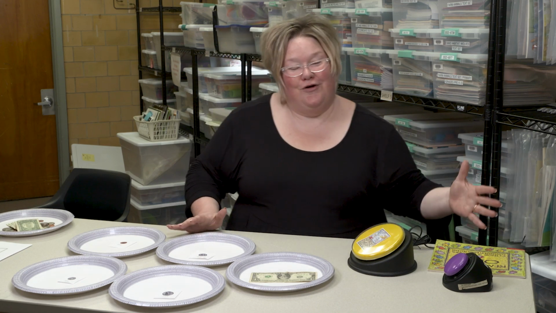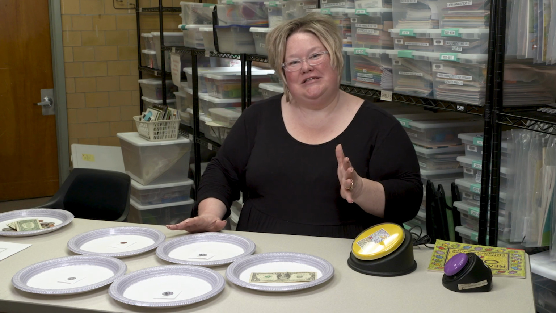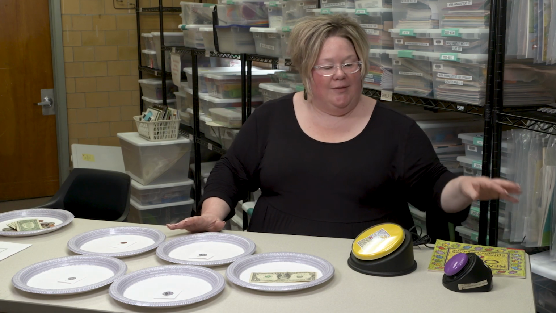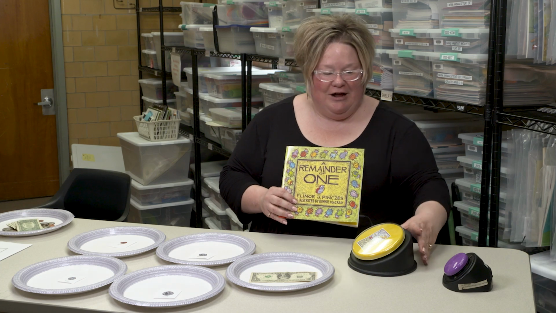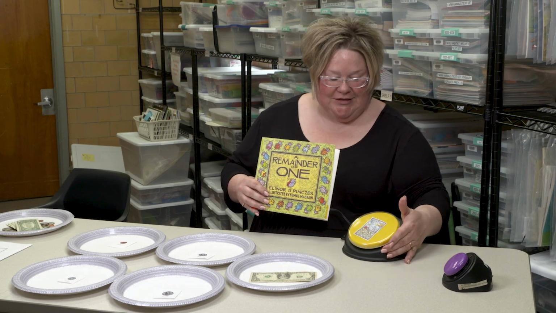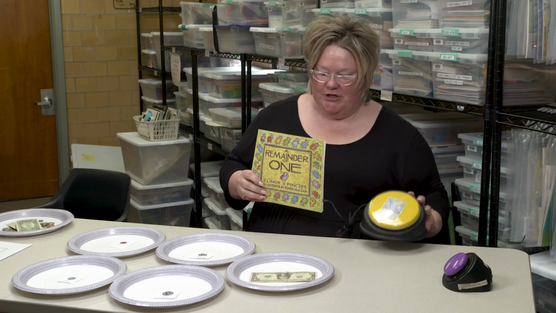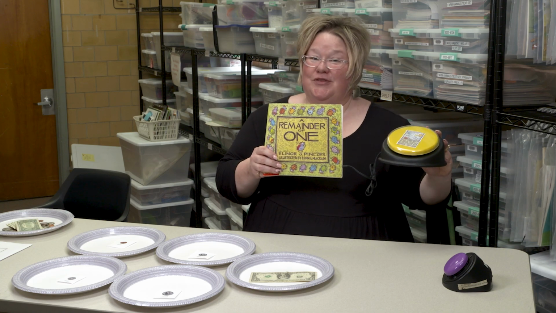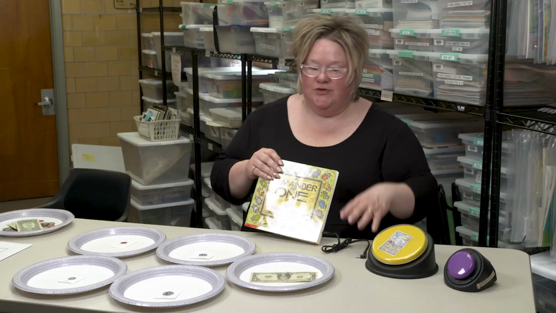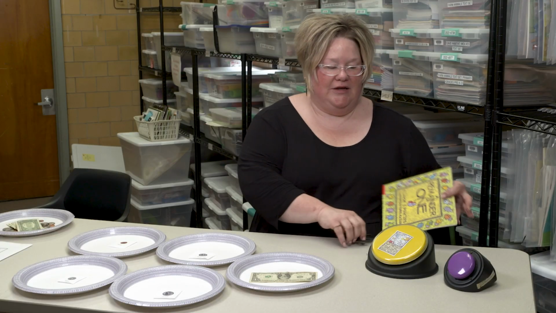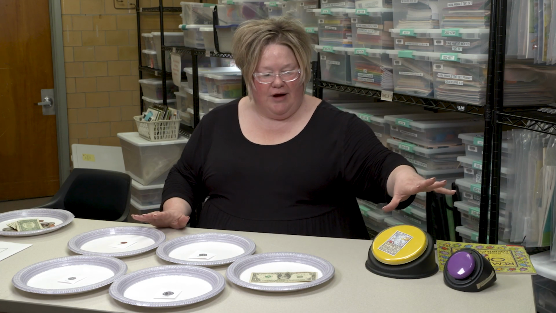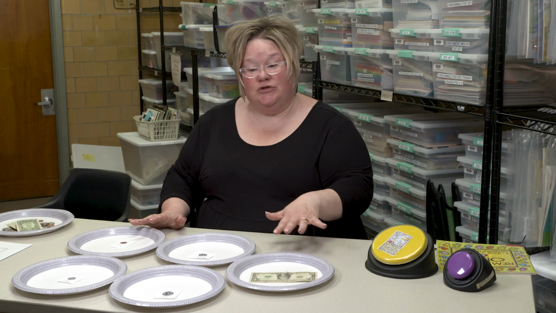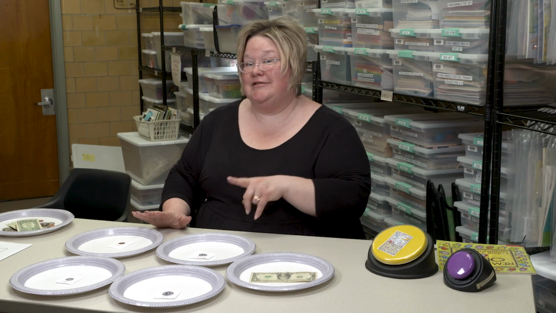I always like to throw a little bit of literacy into the mix in addition to the vocabulary. So there happens to be this really great book called A Remainder of One. And I'll try to hold this up. It is connected to a voice output switch to tell the story, so there's a switch adapted story version. This is just a side note, it gives a little bit of context for another connection to the activity at hand, which again is division.